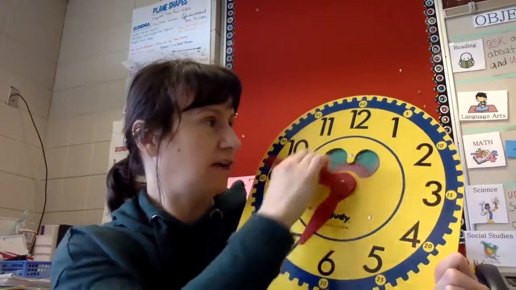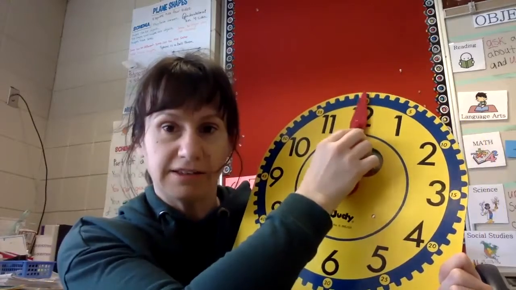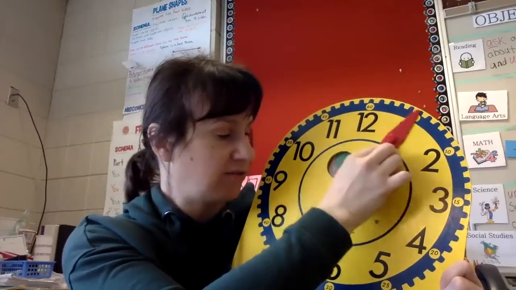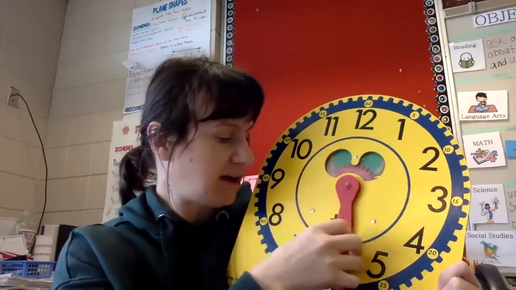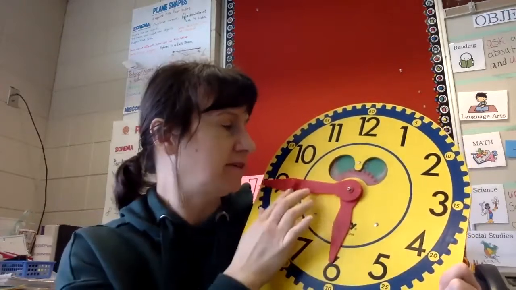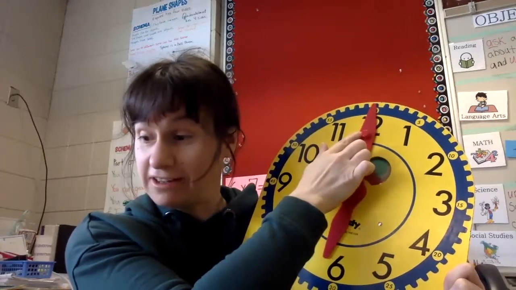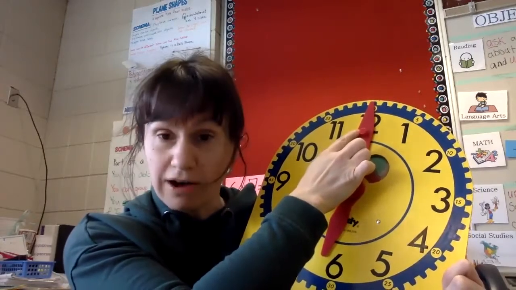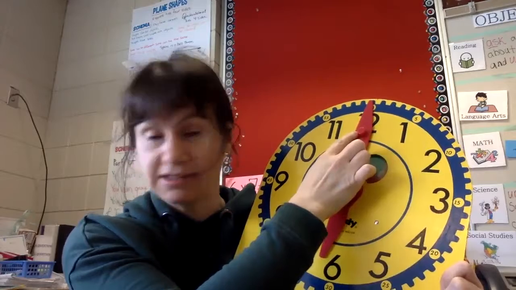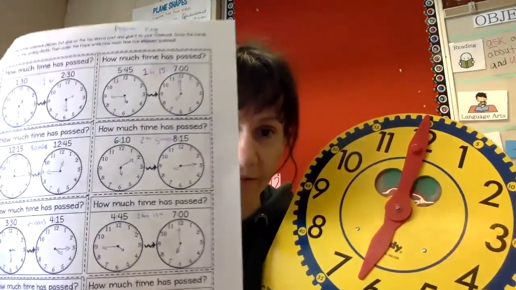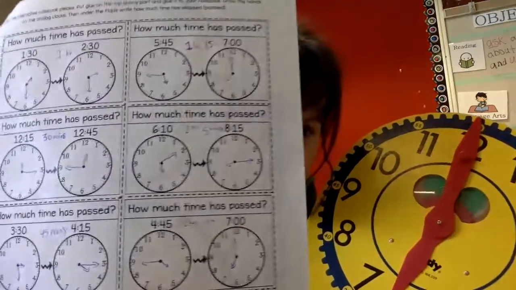Let's stop counting when the minute hand reaches the 12, okay? So it's 6:45, and let's count by fives. 5, 10, 15. So 2 hours and 15 minutes have passed between 4:45 and 7 o'clock. I hope this is making more sense to you.